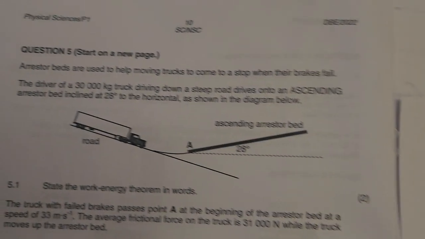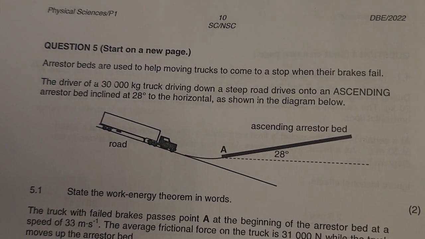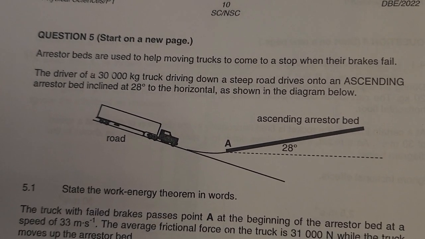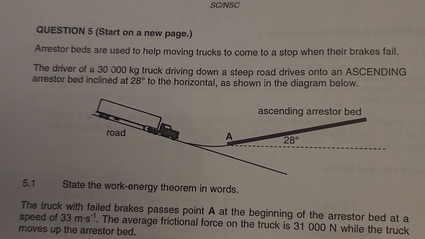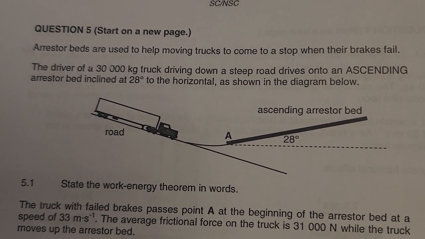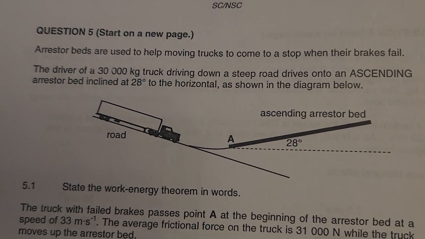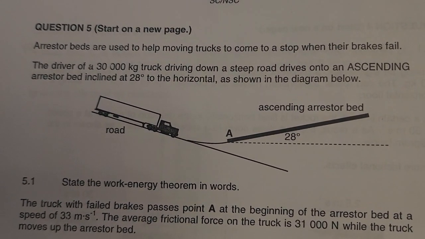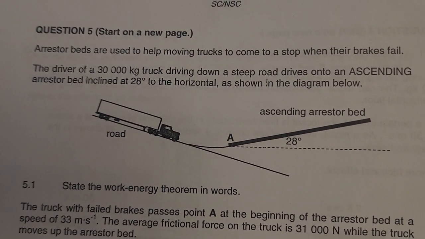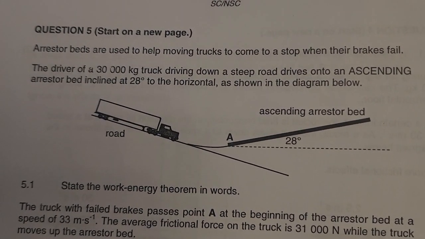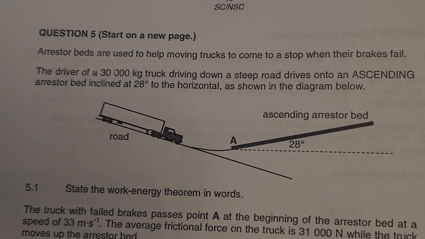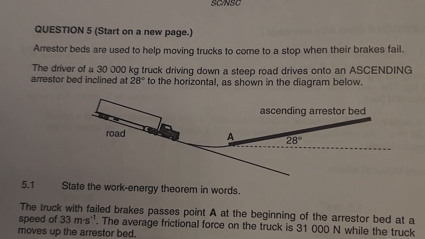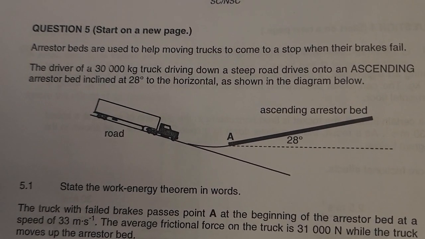We have a question here that we are going to deal with today. That's from the recent papers. Question number 5, they say arrestor beds are used to help moving trucks to come to a stop when their brakes fail. The driver of a 30,000 kg truck driving down a steep road drives onto an ascending arrestor bed inclined at 28 degrees to the horizontal as shown in the diagram below.